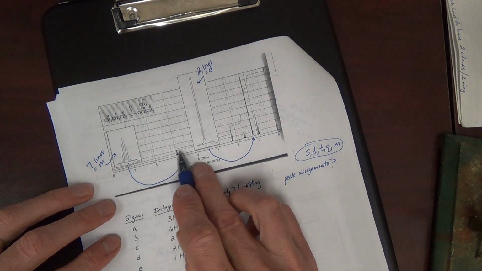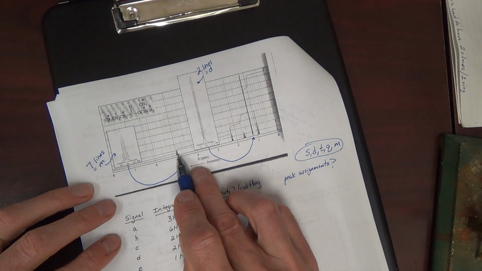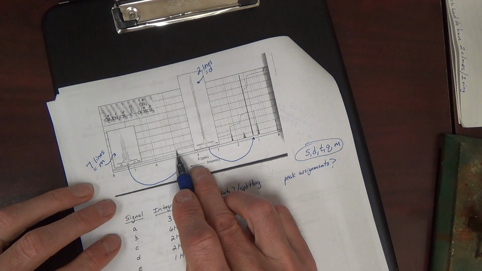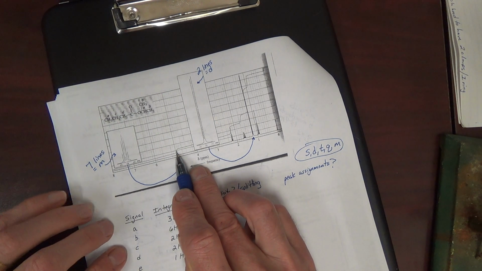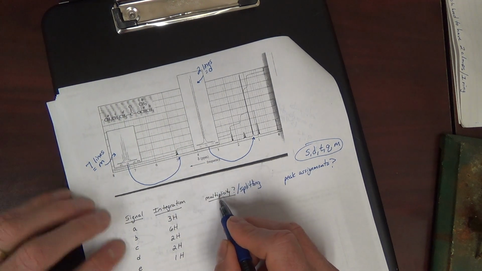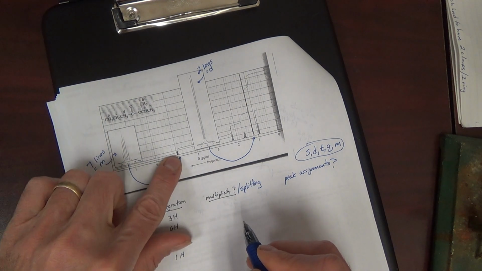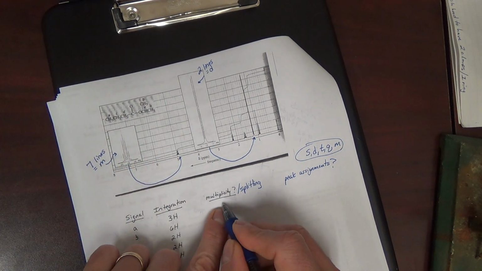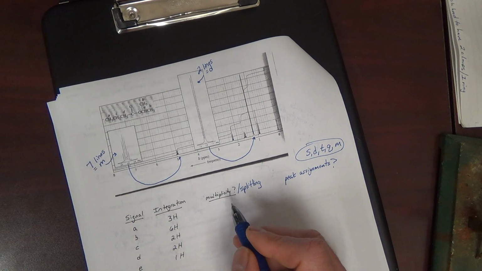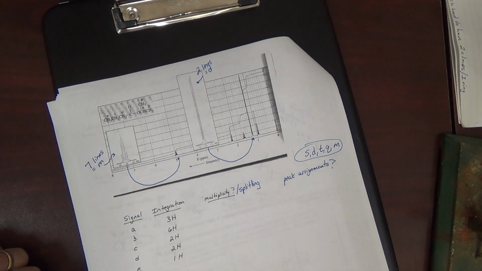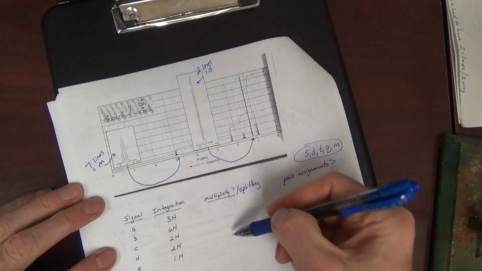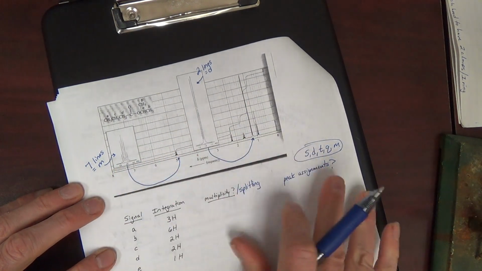Which signal is this? Is this A, B, C, D, or E? All right. And whichever letter it is, in the multiplicity we're just going to write M for multiplet. Okay? So if it's for A, we would just write multiplet here. But it's not A. Try to fill in the multiplicity that we see. We're not predicting multiplicity.